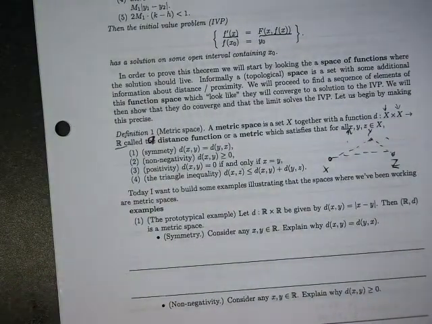Let's start by showing the distance function given by absolute value of the difference is a metric. So we need to check 4 conditions: symmetry, non-negativity, positivity, and triangle inequality. So let's check for symmetry. Why should the distance from x to y be the same as the distance from y to x for this distance function? Because you can pull out a -1 from the absolute value of x minus y and make it effectively the same. Yeah.